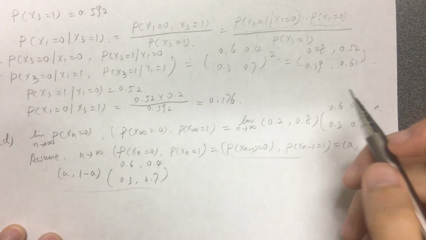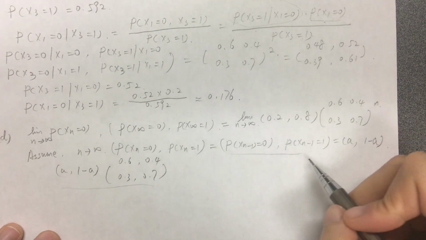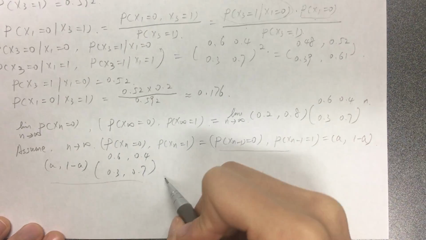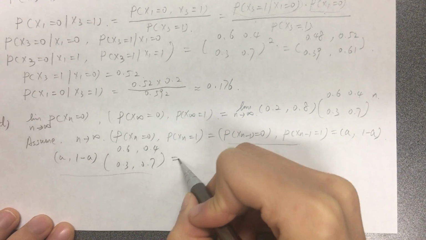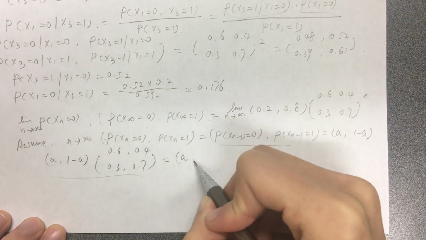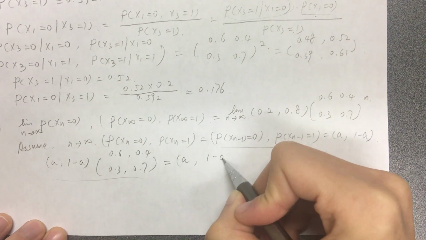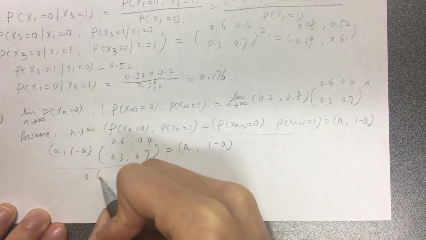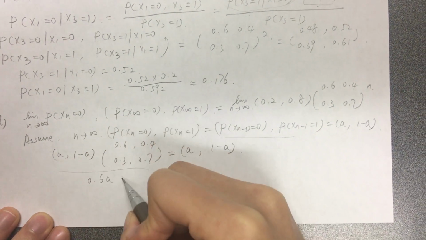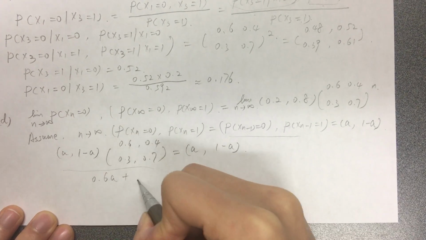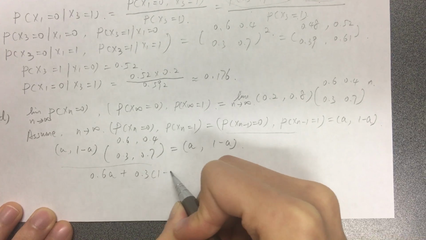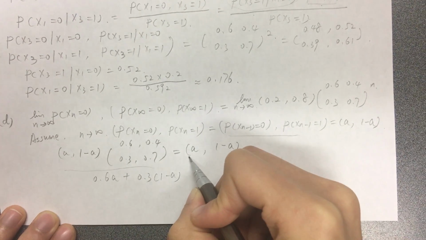Then we get 0.6a plus 0.3 times (1 minus a) equals a.